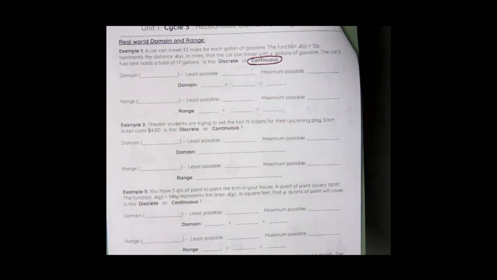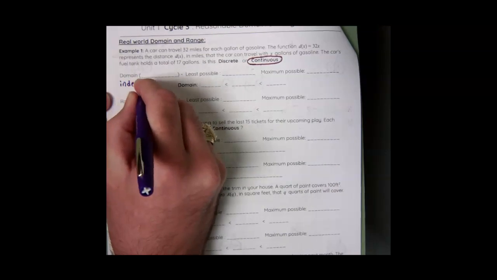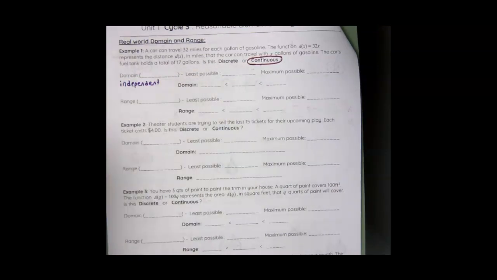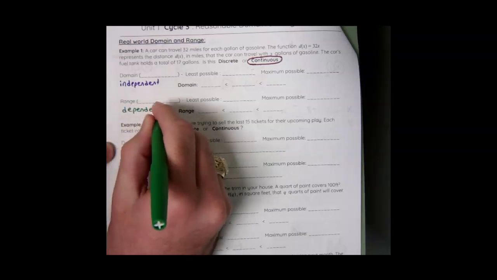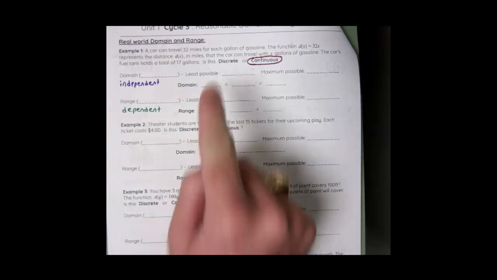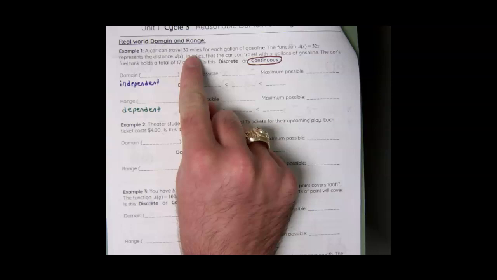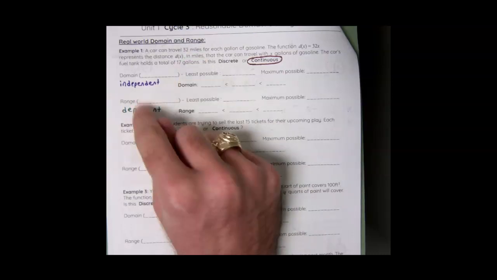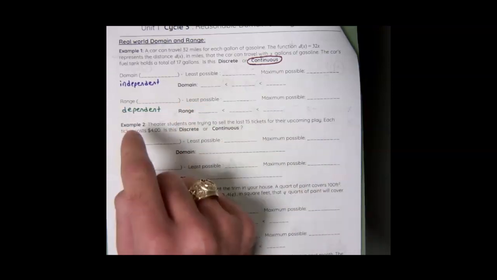Okay? For domain, remember that this is your independent variable. Range is your dependent variable. So in this problem, we have two variables. We have gallons of gasoline, and we have miles traveled. The way you figure out what is the independent and dependent is you think to yourself, which one depends on the other?